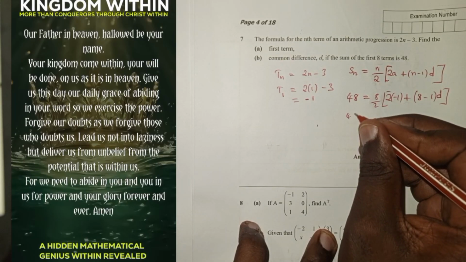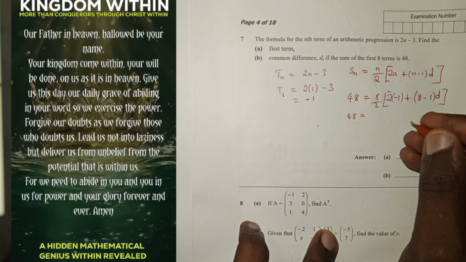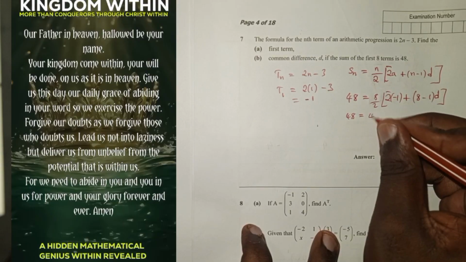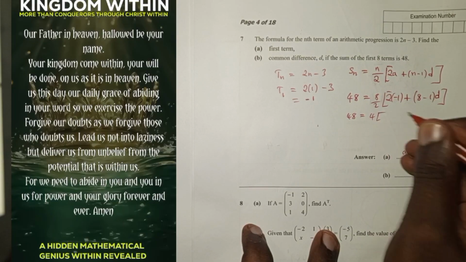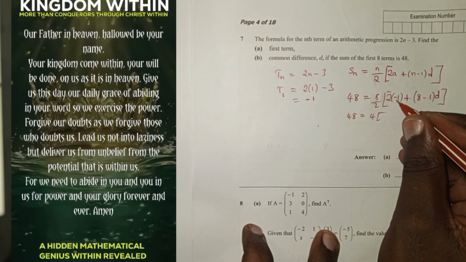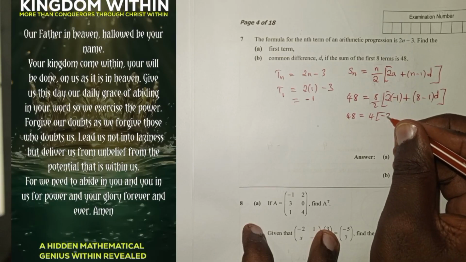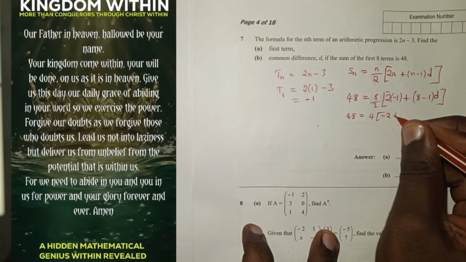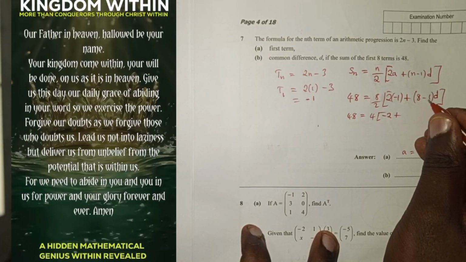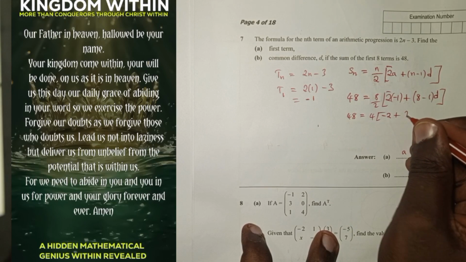So we have 48 is equal to 8 divided by 2 is 4. Then in brackets here we are going to have 2 multiplied by minus 1, we get minus 2, plus 8 minus 1 is 7, multiplied by d, we get 7d.